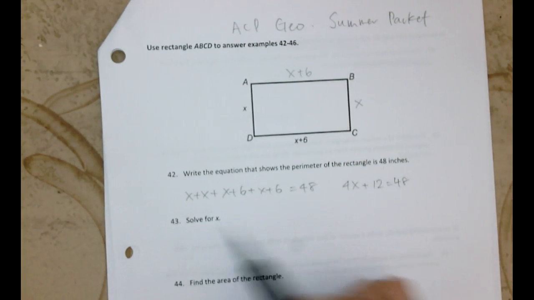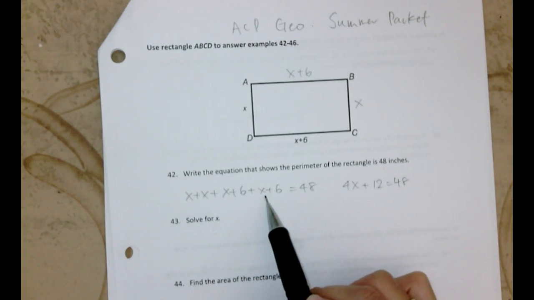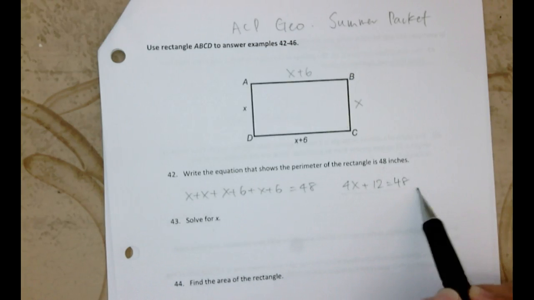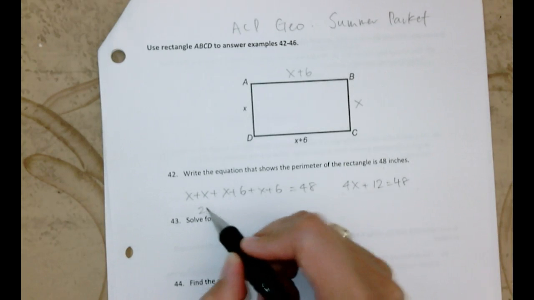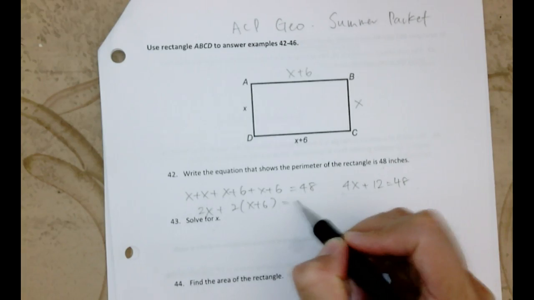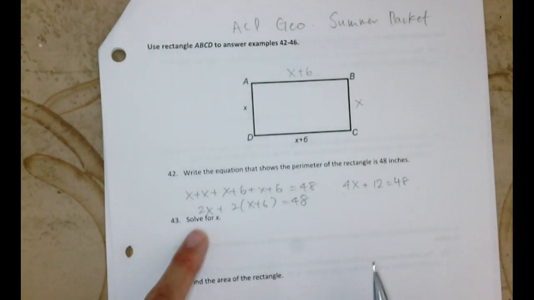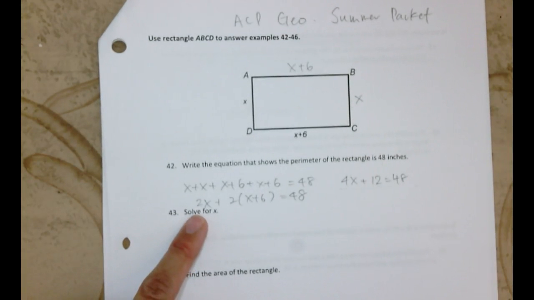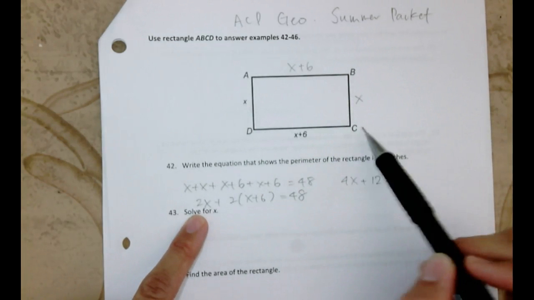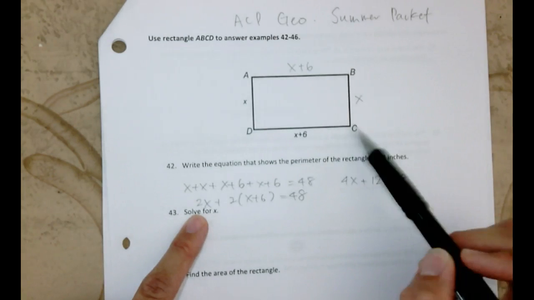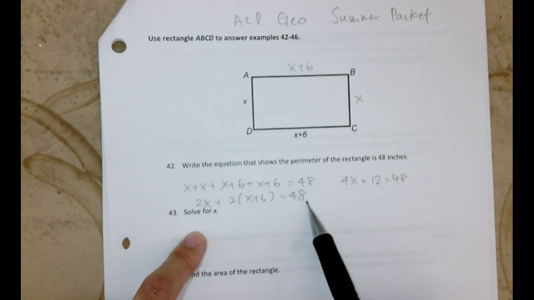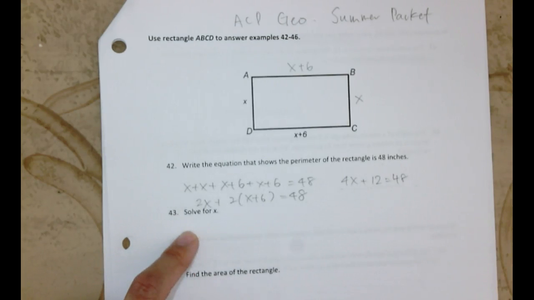I don't know where we are supposed to leave it. You can leave it here, or you can even do 2x plus 2 times x plus 6 equals 48. You remember the perimeter is 2 times the side plus 2 times the length, the height and length, or whatever you want to call it. Any of these should be good.